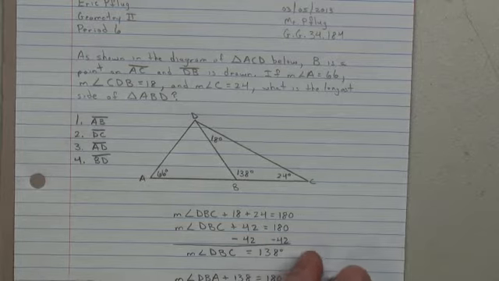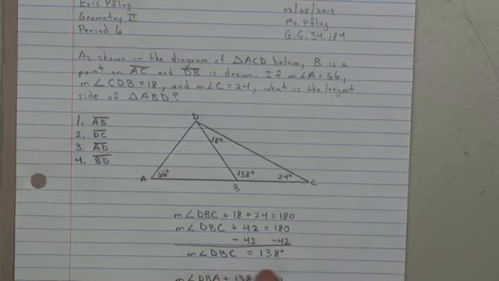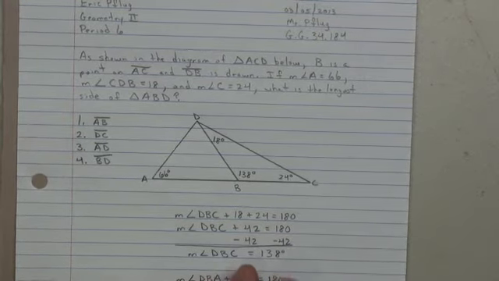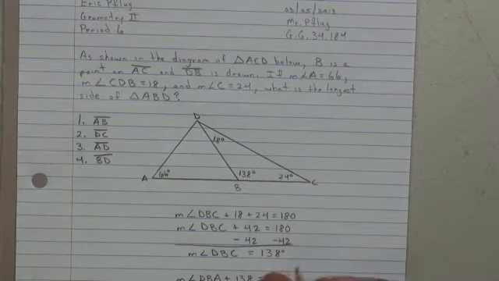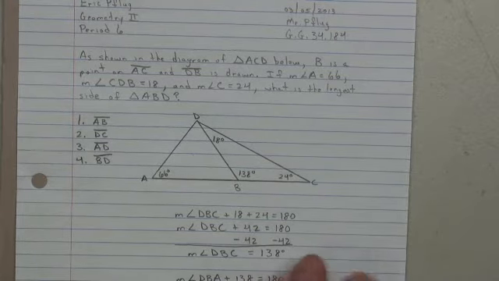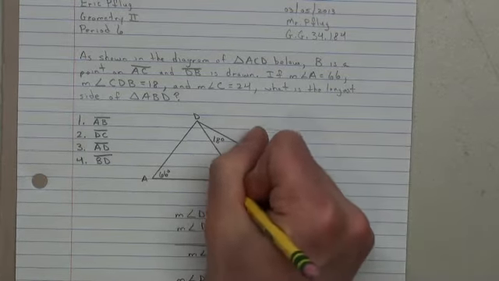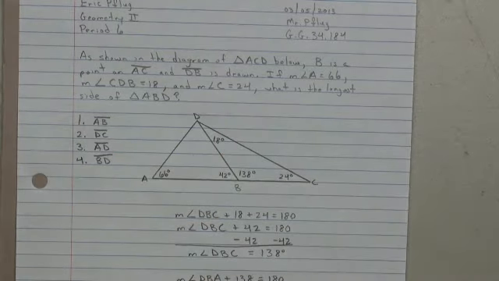Subtract 138, and what you get is that the measure of angle DBA equals 180 minus 138, which is 42 degrees. So this is now 42 degrees.